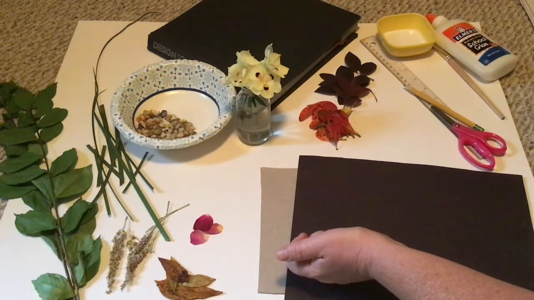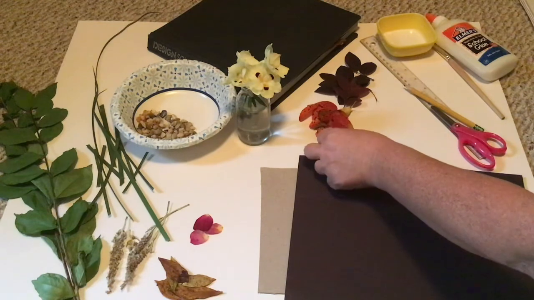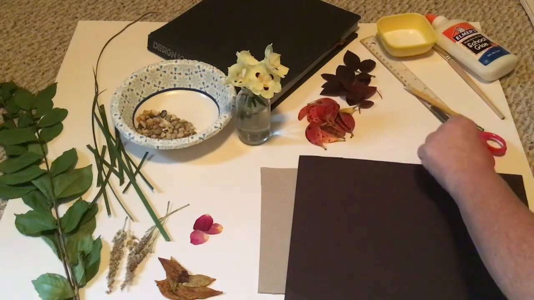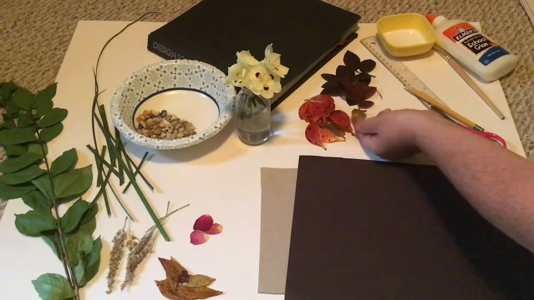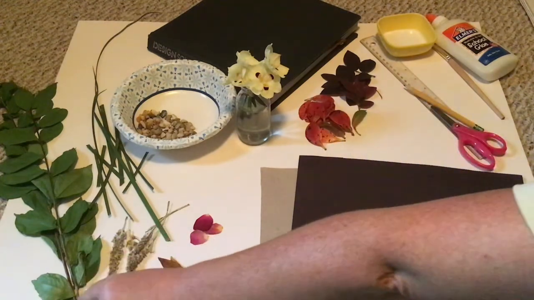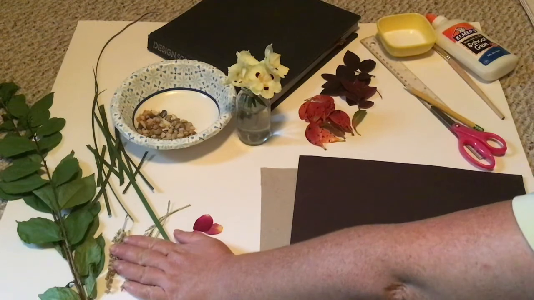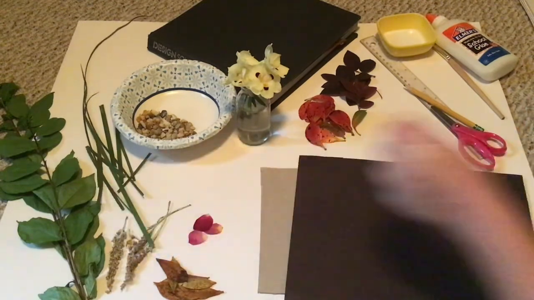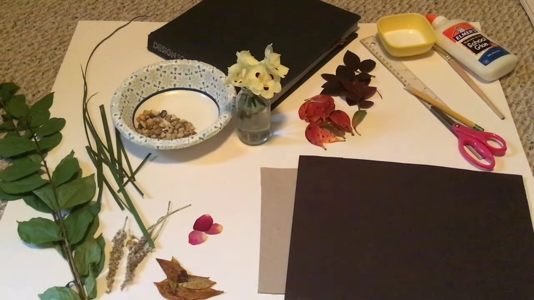Maybe you'll have some type of leaf, okay? You can see there's different colors here. I have some red, some purple, there's a green one, and then I have some over here as well. And even if you don't have any plants and you have grass, you can cut some grass. So decide on your natural objects, okay?